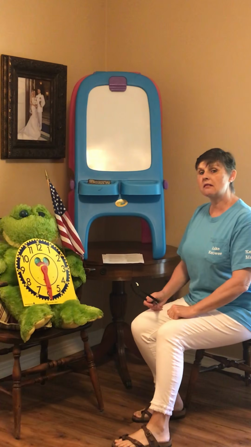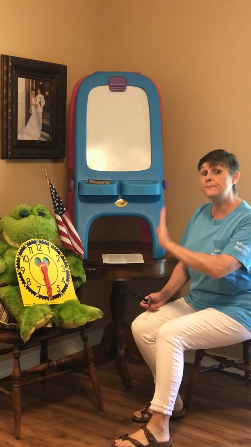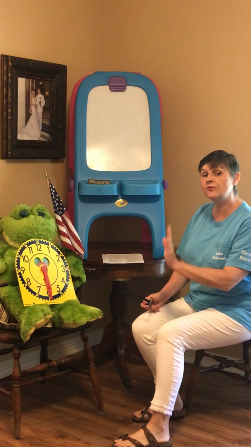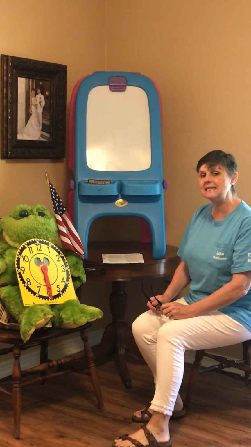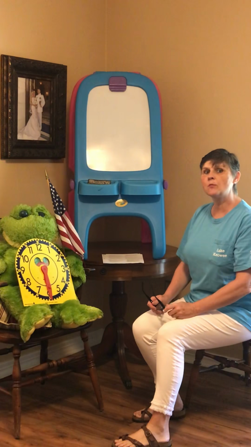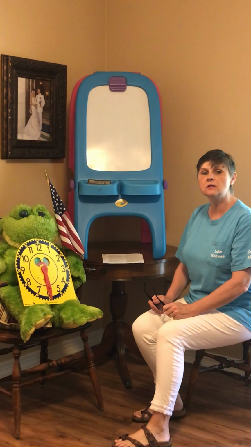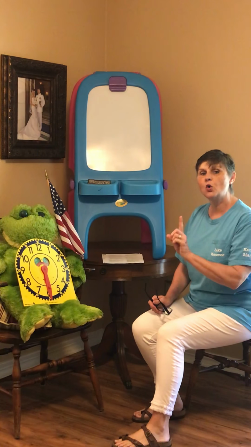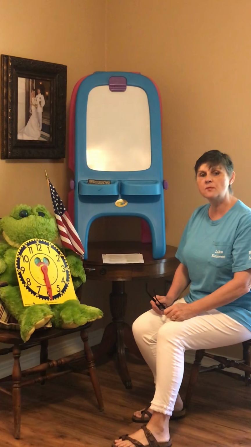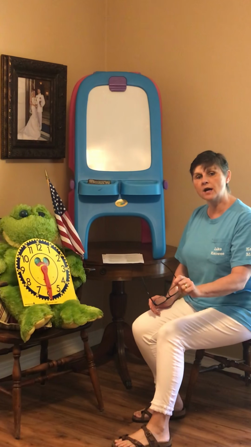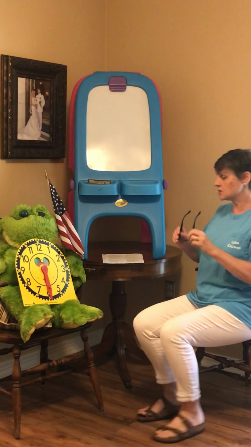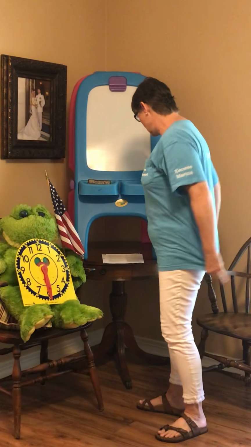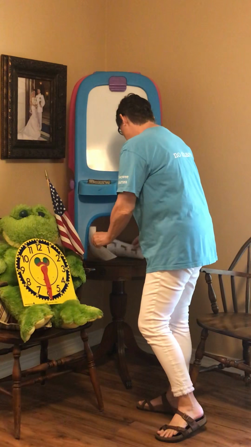Can you tell Miss Ellie what number comes before 9? Before 9. 8. That's right. 8 comes before 9. What number comes before 2? Before 2. 1. 1 comes before 2. Before numbers, okay? The number that comes before the number. All right, now here's the last thing that we want to do before we look at our worksheet today.